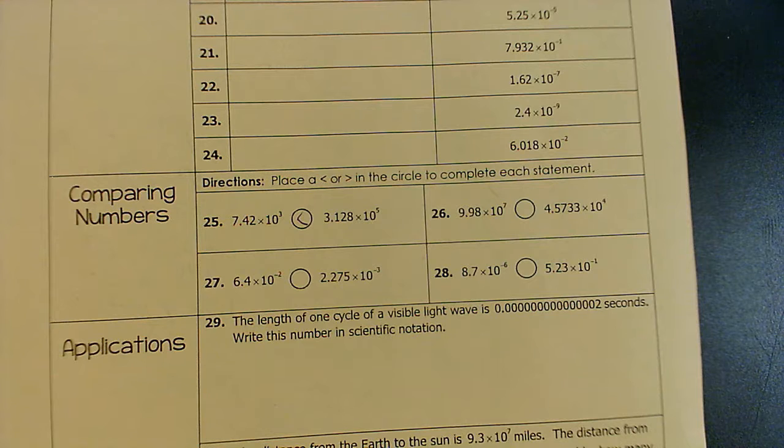8.7 times 10 to the negative 6th. Robert, which way is my decimal point gotta go? To the left. How many? 6 times. 1, 2, 3, 4, 5, 6. What goes right here? 0. Come on, decimal.